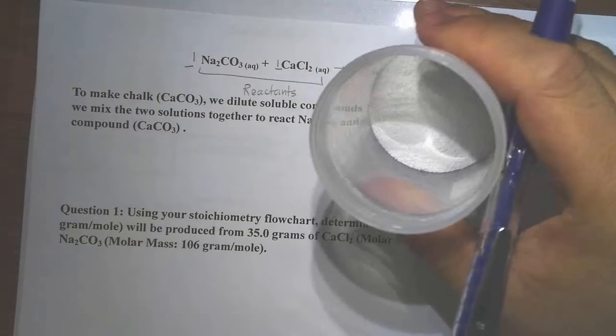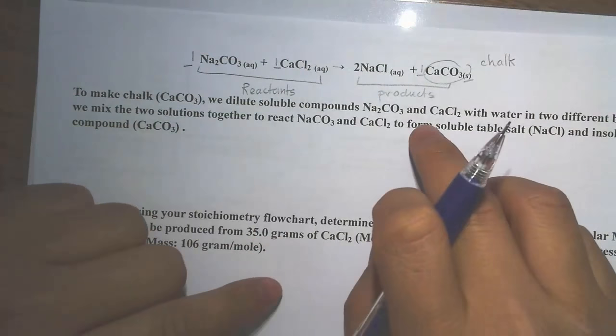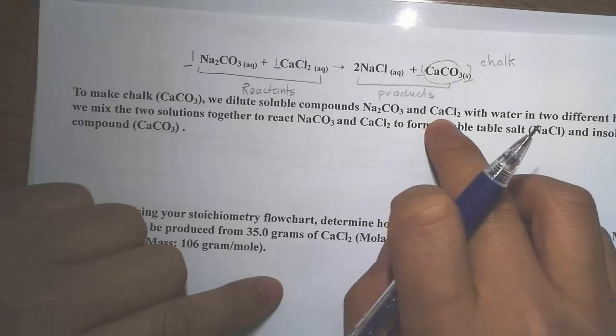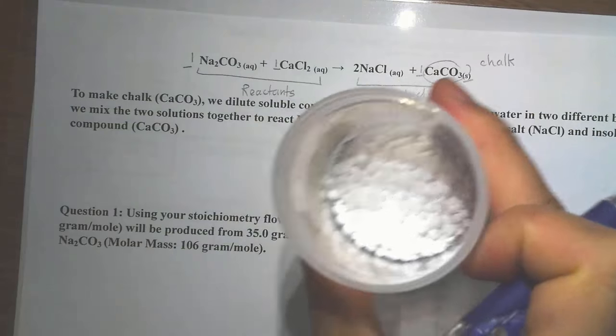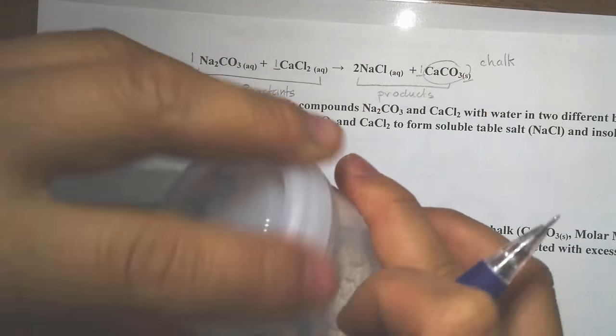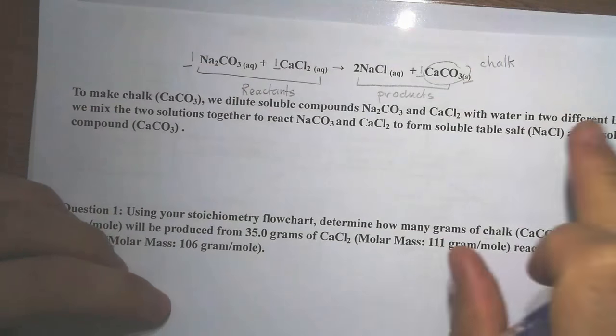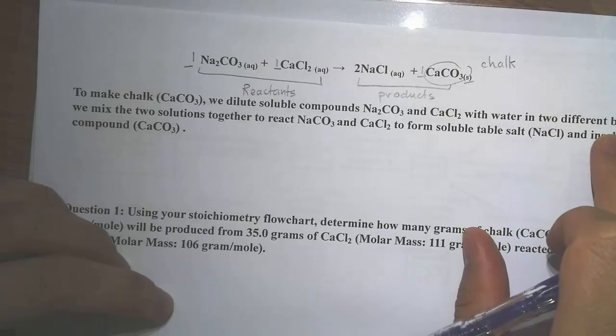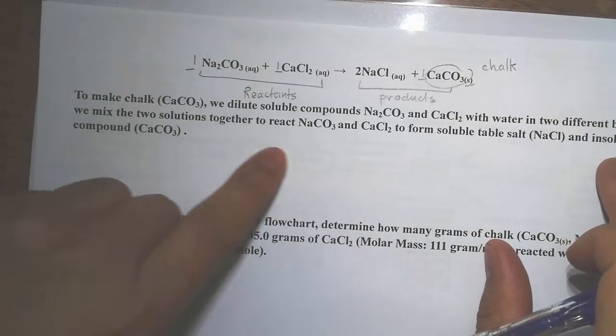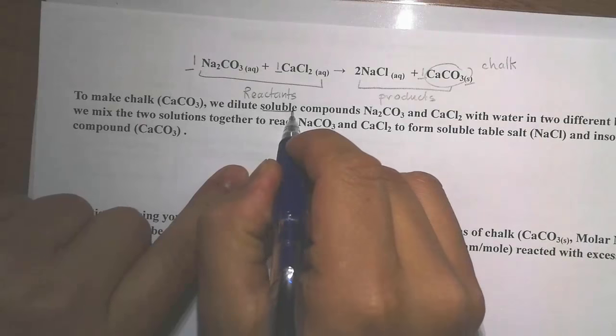And of course, we're going to dissolve this in the water. We also do the same thing to calcium chloride, and calcium chloride looks like this. It doesn't look like chalk at all. So once we dissolve it in the water, and notice we have the word soluble. What does soluble mean?